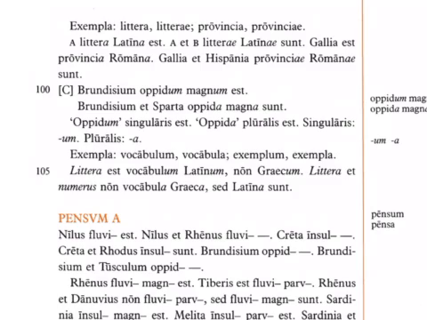Brundisium oppidum magnum est. Now we're switching genders again. This is the grammatical gender neuter. In the singular, it's marked with a um ending. Brundisium, oppidum, magnum, right? So, Brundisium is a big town. Brundisium et Sparta oppida magna sunt. Brundisium and Sparta are big towns.